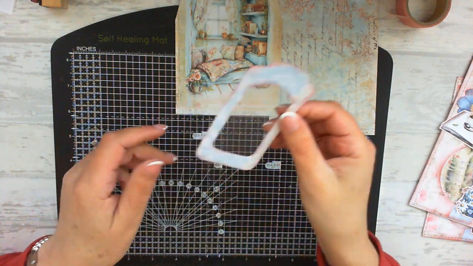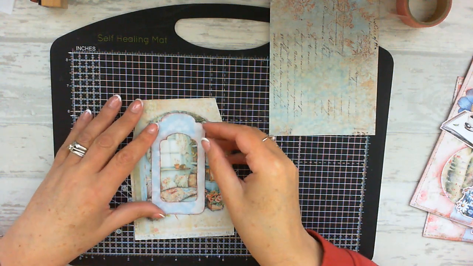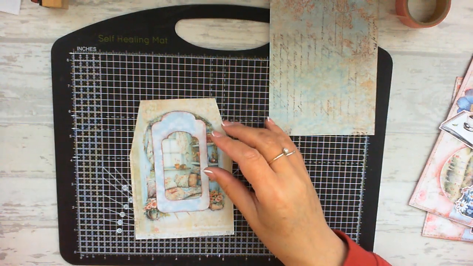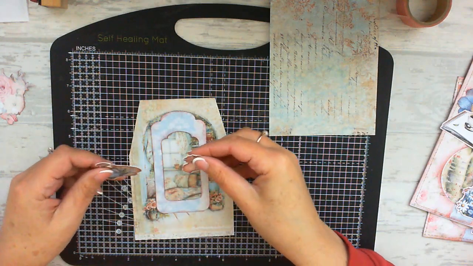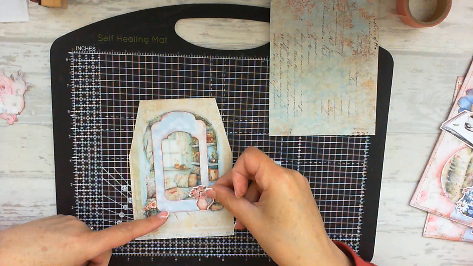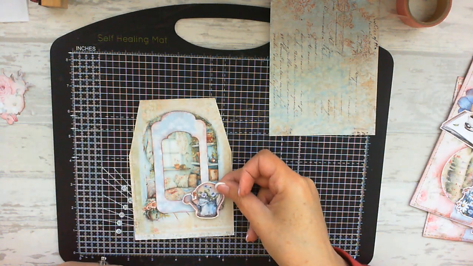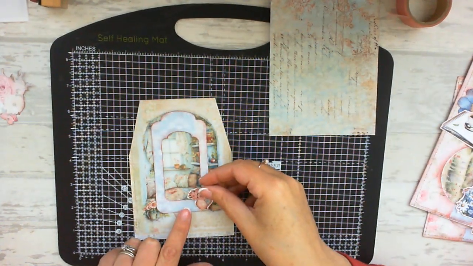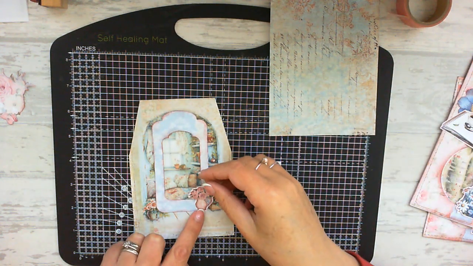Now I want something to cluster it up with, so I'm going to put that on there where I know it's going to be positioned to swing. And I've got here already cut two things. I've got either a vase of flowers, which would be lovely seeing there's a vase of flowers there, or I've got a watering can with flowers. That's too big, I feel, so I'm going to put the vase of flowers there like that.